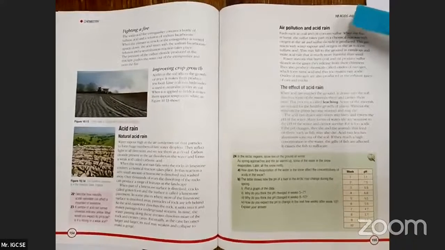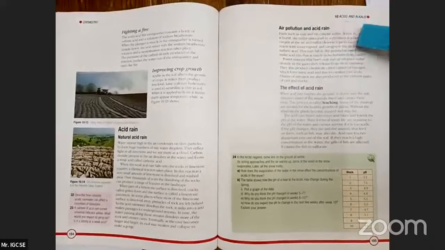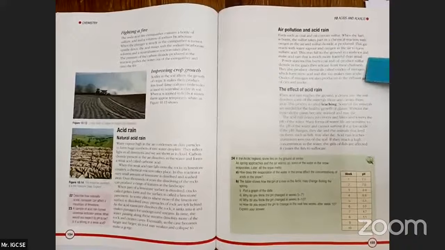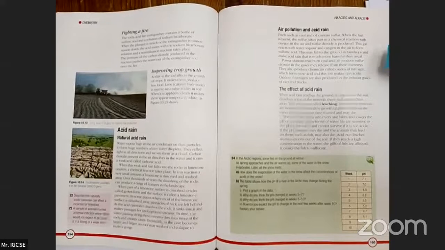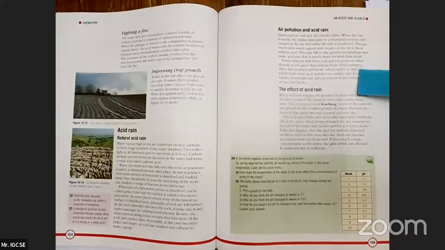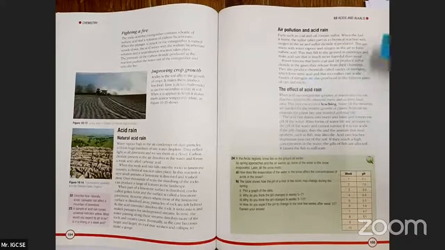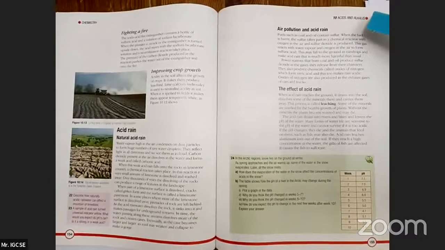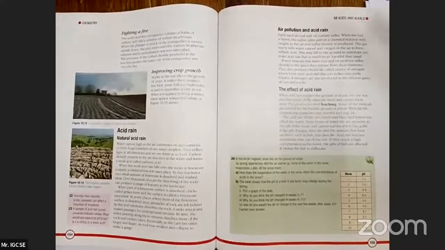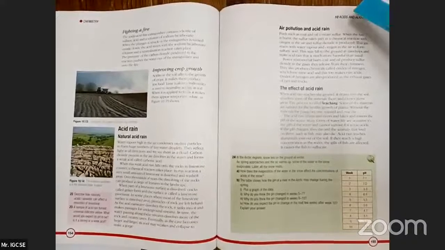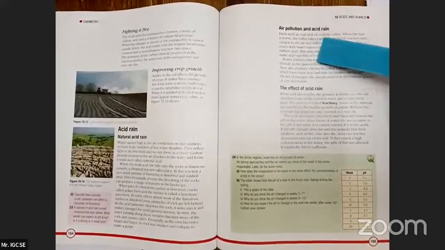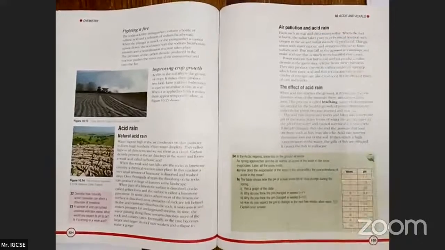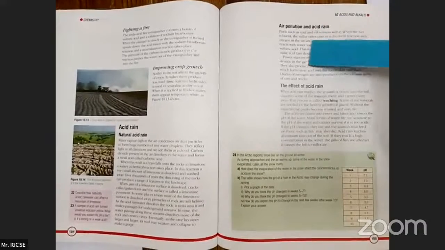So power stations that burn fuel release sulfur dioxide from the chimney, and also oxides of nitrogen, which form nitric acid. These two are considered strong acids. This may actually be harmful to the earth, for example to the surface of limestone and also metal, because metal and acid will react together.